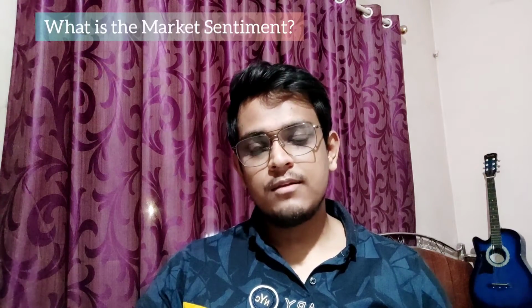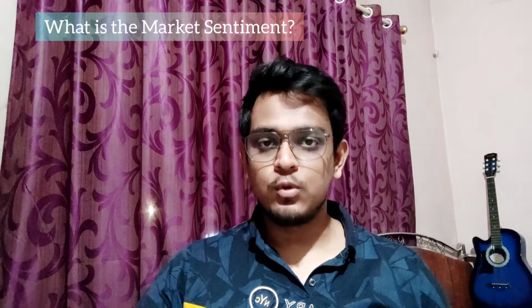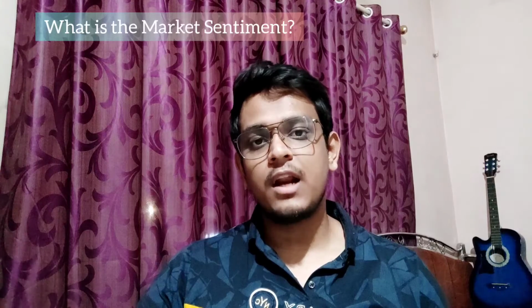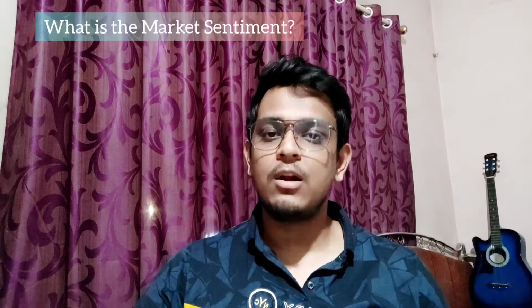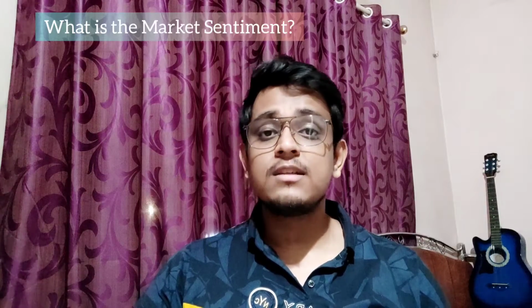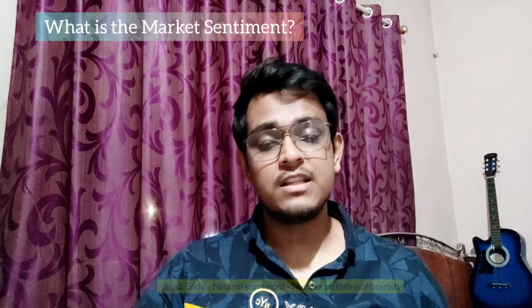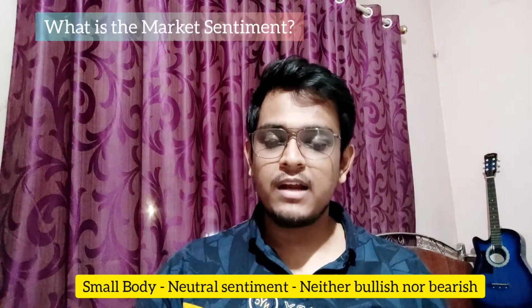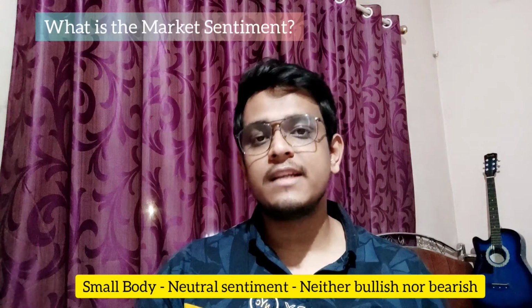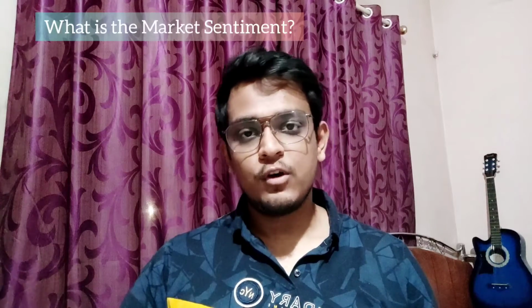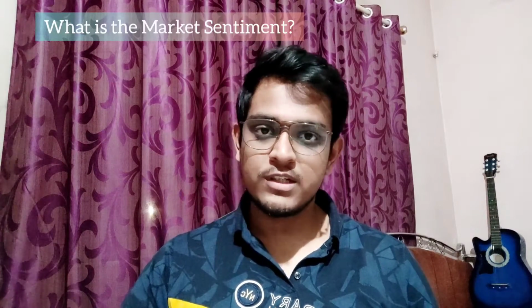So the equal length of the upper and lower shadows of doji and spinning top means that the bulls and bears have tried to take the prices higher and lower, but none of them were really successful in doing so. This is also confirmed by the fact that these two candles have a really small body. So this kind of candles signify a neutral sentiment which is neither bullish nor bearish. Now what would be the market sentiment behind the doji candle?